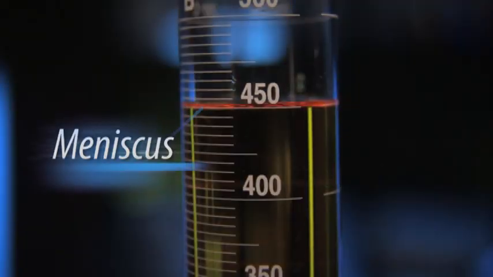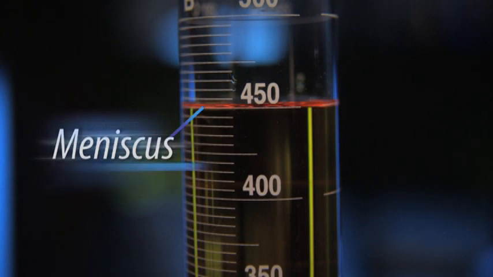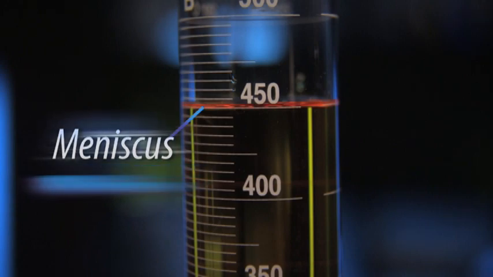A meniscus is the upper surface tension of a liquid that is elevated on the sides and dips downward or forms a concave shape in the center. In order to know the exact amount of liquid within any of the vessels we've discussed, you must know how to correctly read the meniscus.